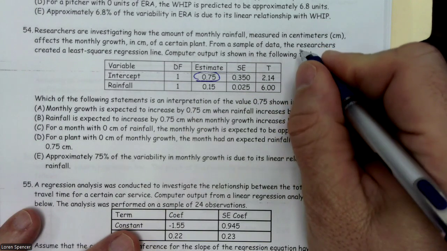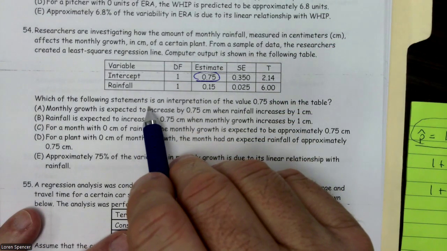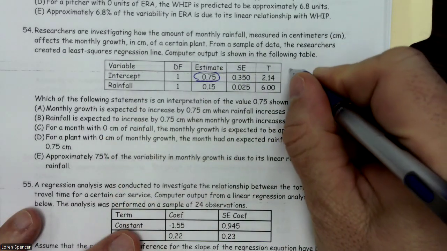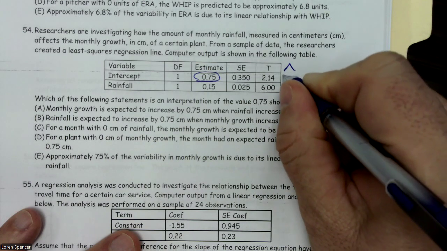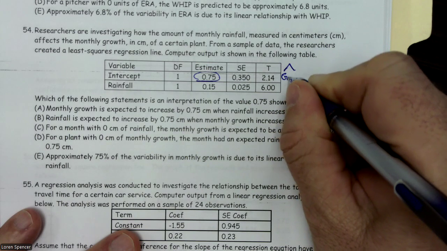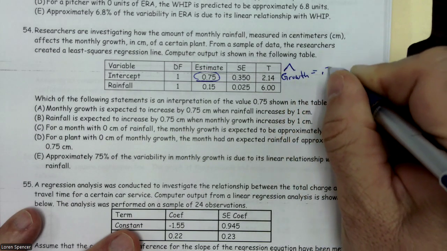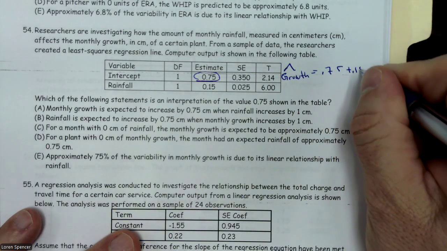Matter of fact, if I were writing my equation, what are we looking at? Rainfall and growth. So we're going to say growth equals 0.75 plus 0.15.